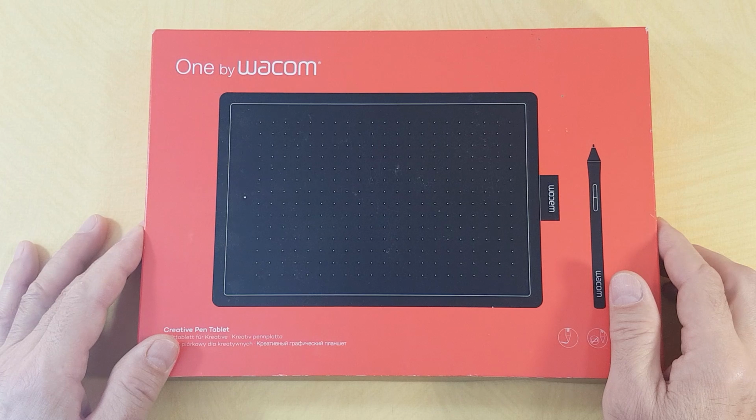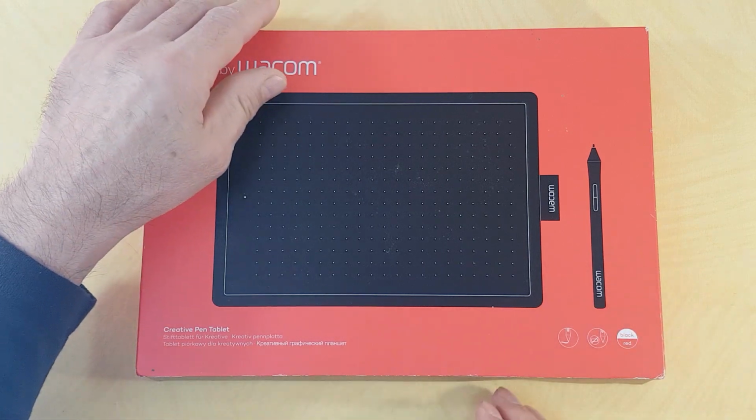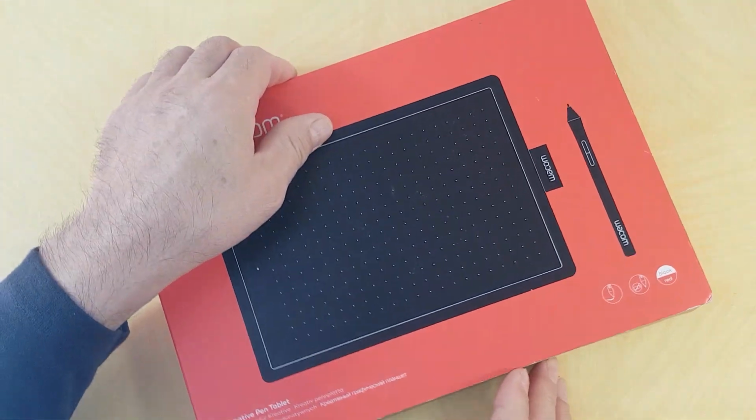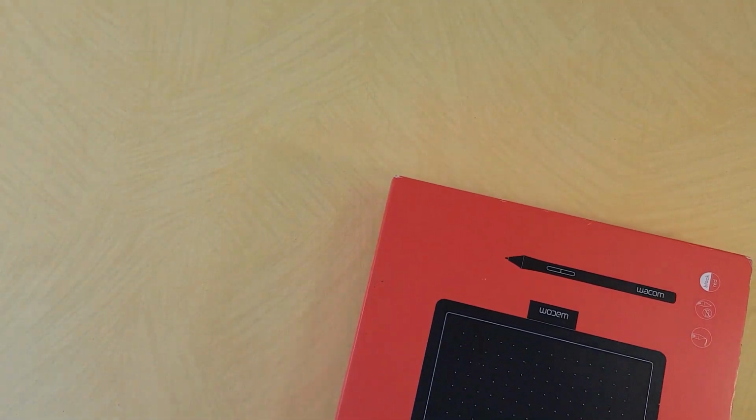Maybe I will even use a Fractal Design Painter. I will see. Let me open this box.